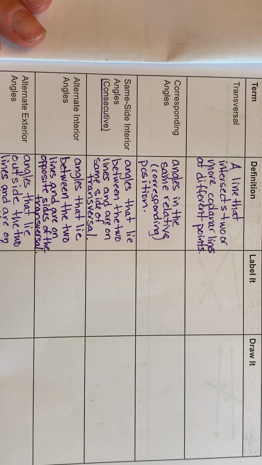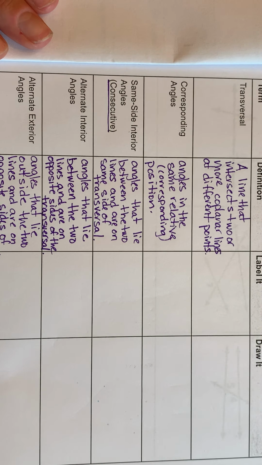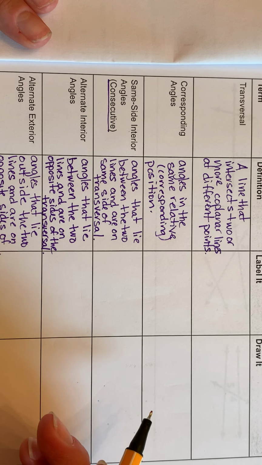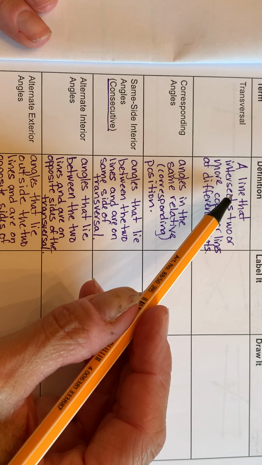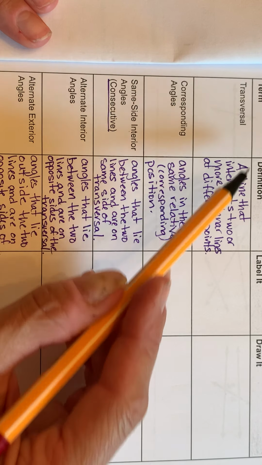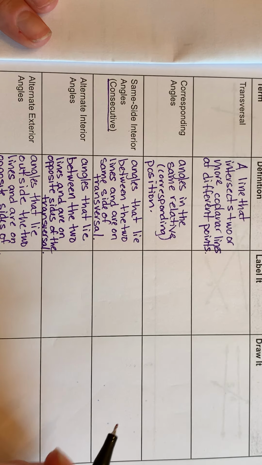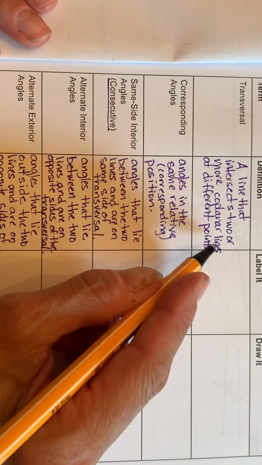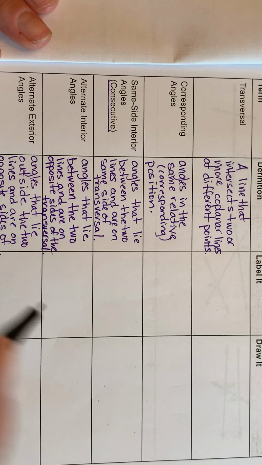I think so, because I'm going to draw one big picture over here and I'm going to use it for all of these explanations. First and foremost, though, we have transversal. A transversal is a line that intersects two or more other lines, coplanar lines, at different points.